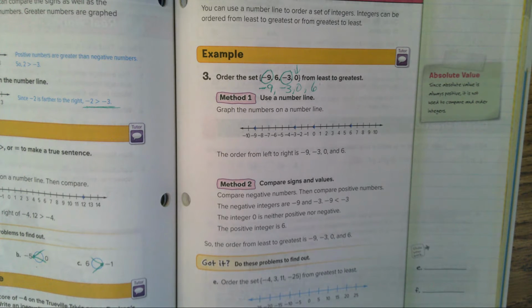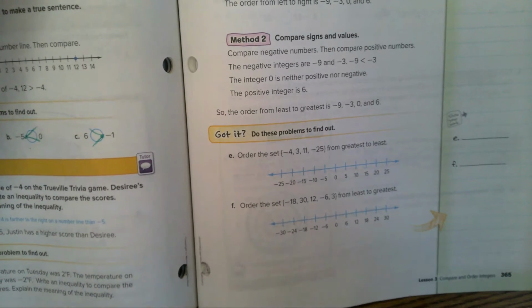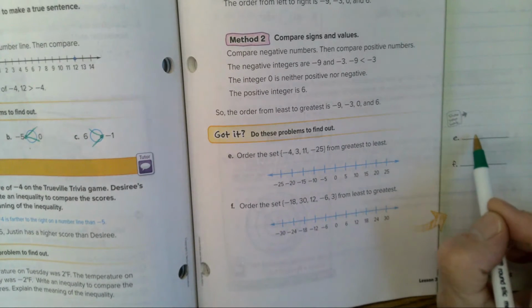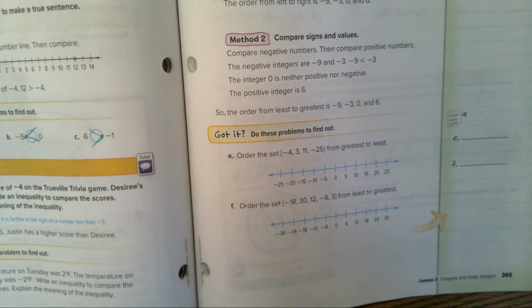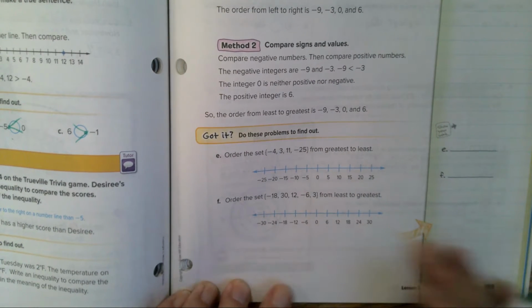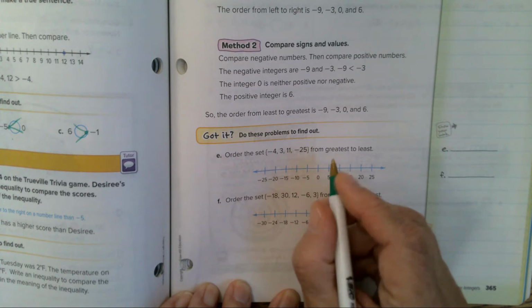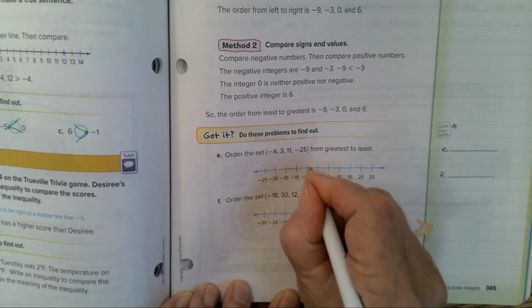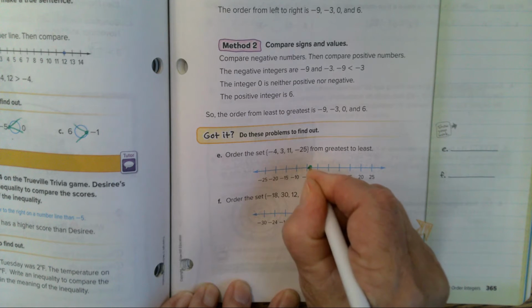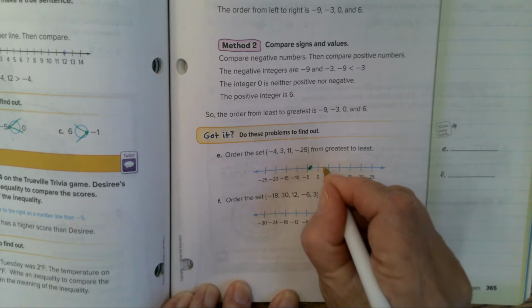Okay, I want you to do E and F right now, so go to the bottom. Very easy. First, put the dot on the number line, and then over here, list them in order from little to big. So do that right now. -4, kids, is in between 0 and -5, so make sure you put it on this side of that bar. 3 is like halfway in the middle.